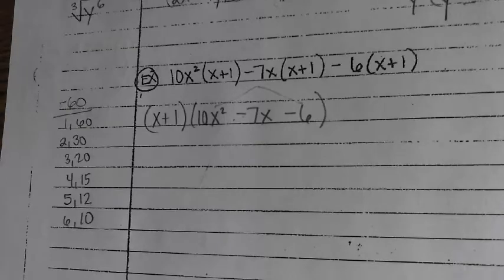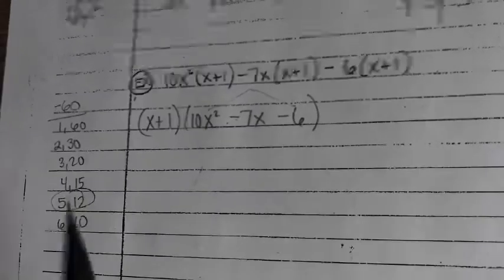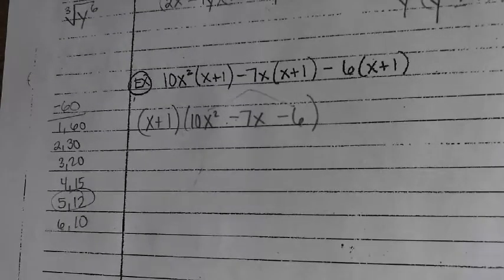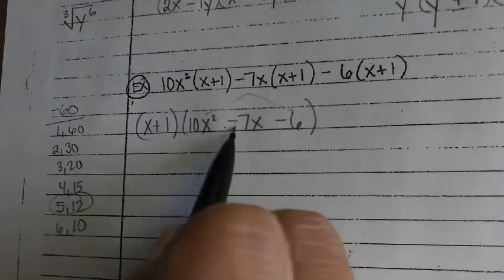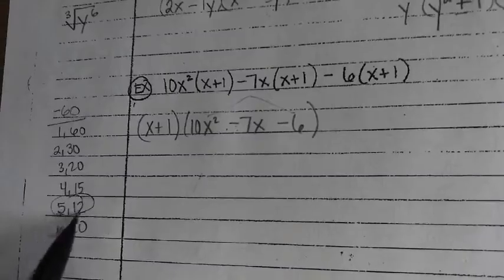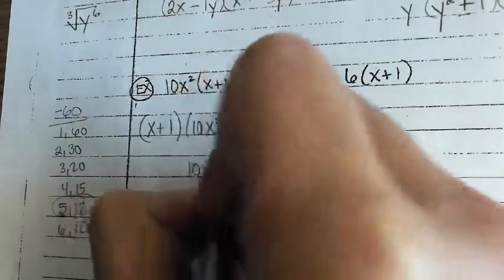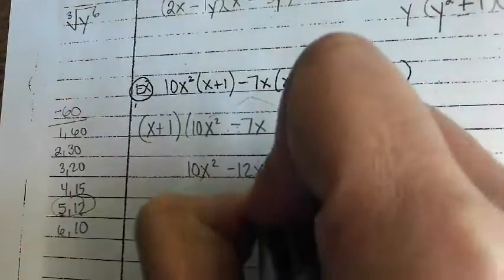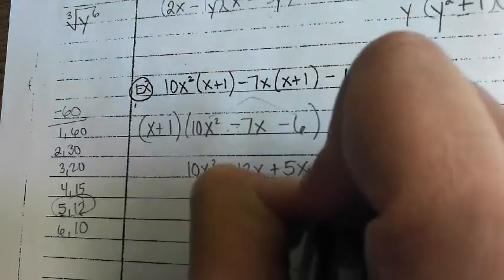Andrew? 5 and 12. And so since I've already done this work and found the pair, I am not going to sit there and guess and check. I'm just going to split the middle term. So because it's a negative 7, which one has to be negative? The 5 or the 12? 12, very good, the bigger number. Minus 12x plus 5x minus 6.